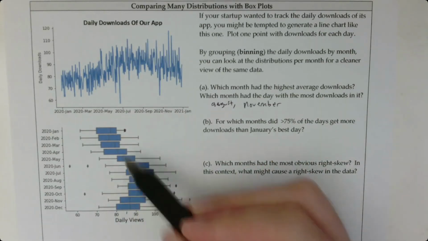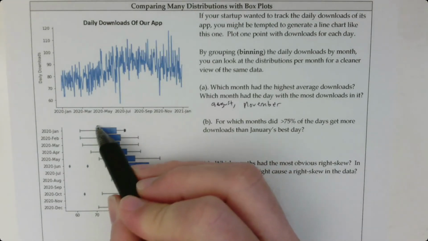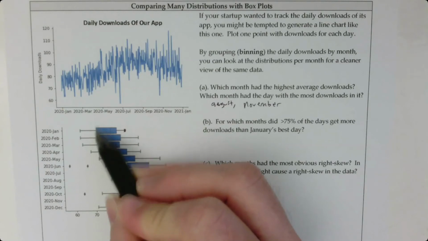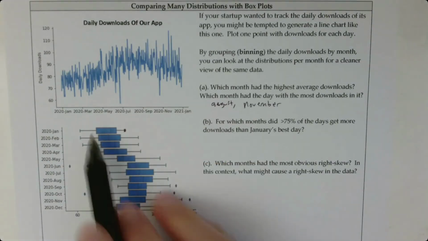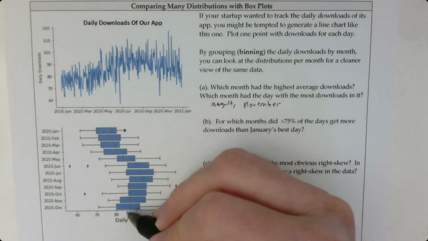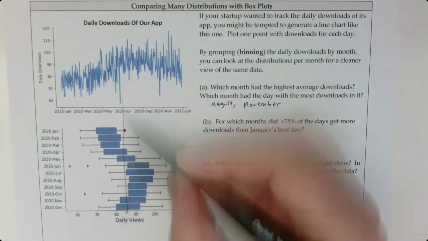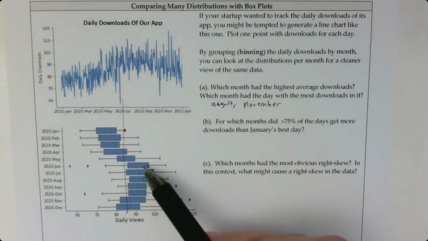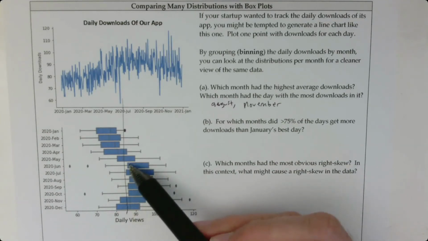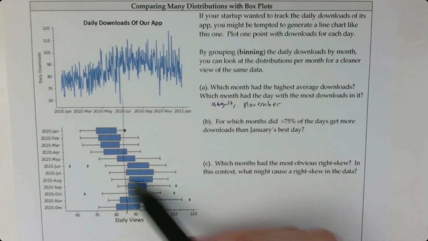So remember, 75% of the data is captured by everything to the right of the left edge of the box. So it's sort of everything that's not that left whisker. So this is very approximate, but here's a vertical line. So it seems like June, July, August, September, October. All of those are months where 75% of the data is to the right of that line.